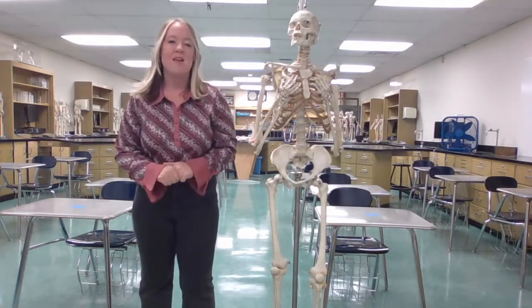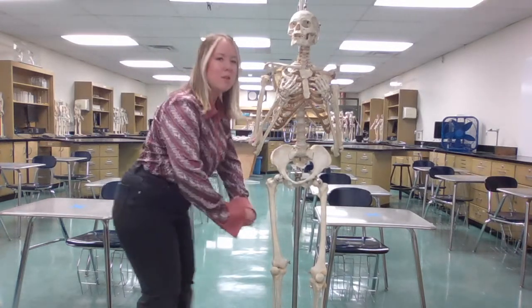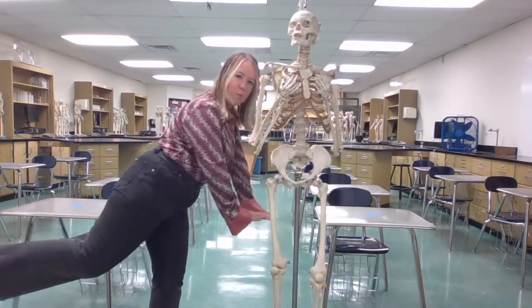In humans, that's the same as posterior and anterior, but it's not the same for cats, dogs, fish, anything with four legs. I know fish don't have four legs, but they're in that same position.